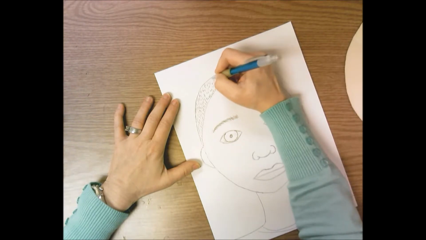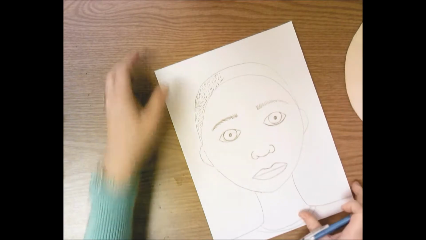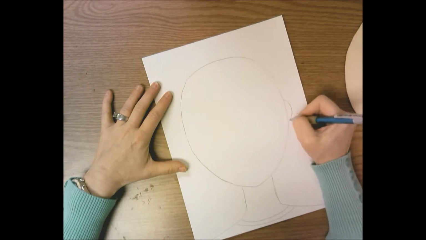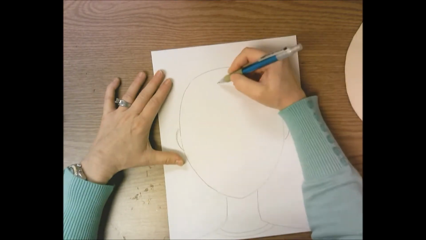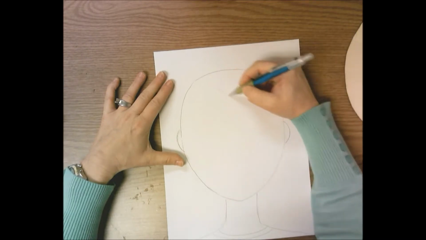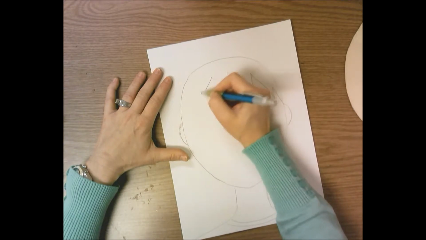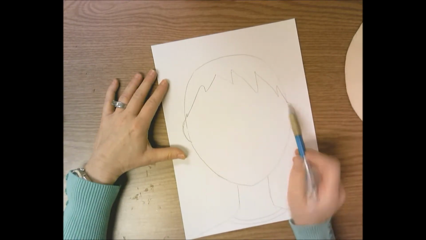And you're going to keep doing this until you fill in all this space. Okay? Now I'm going to move this out of the way, and now I'm going to show you how to do boy hair that's a little bit longer or more shaggy. So you're going to start at the top over to one side, and draw a jagged zigzag line from one side, and then another jagged zigzag line, and it goes down to the ears.